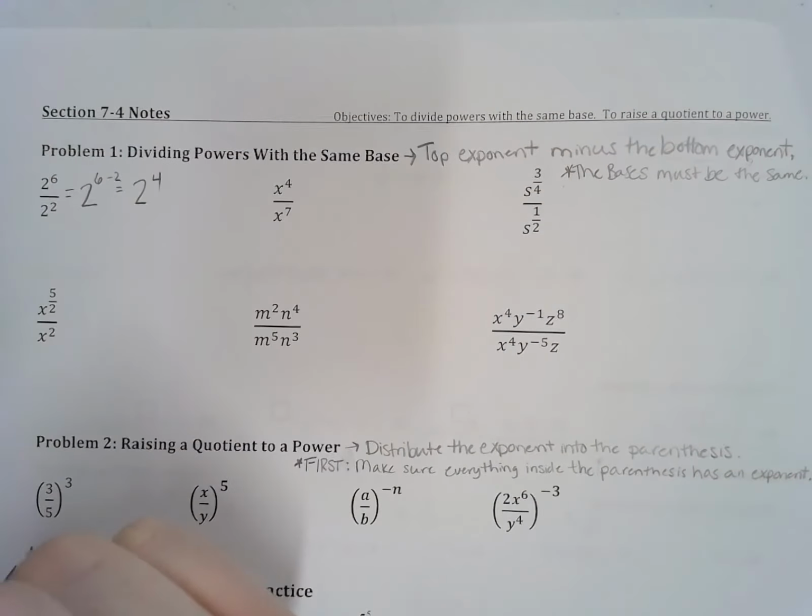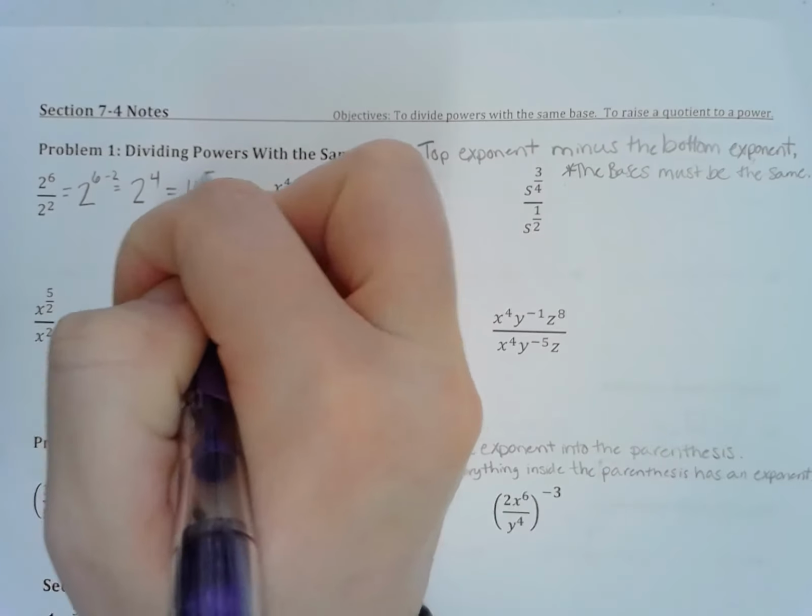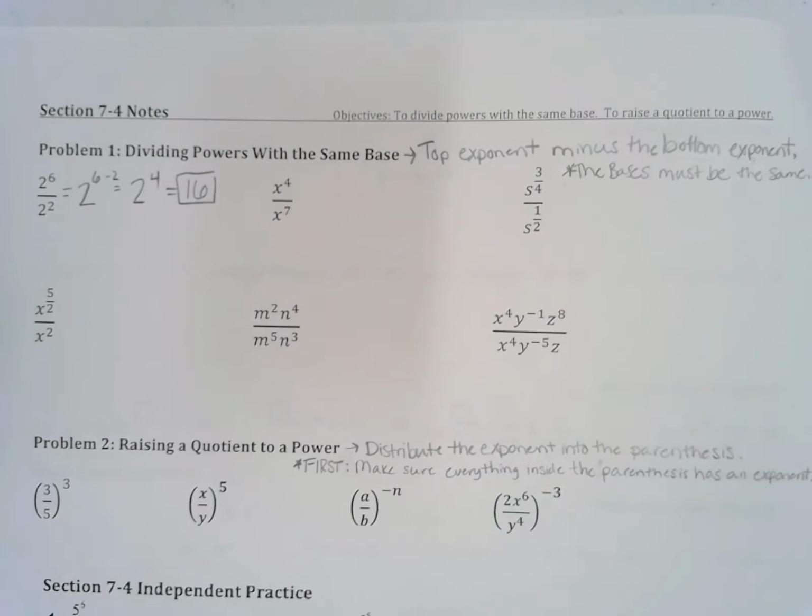Now, 2 to the 4th is easily done in a calculator. It's just 2 times 2 times 2 times 2, which turns out to be 16. So your final answer is just 16.